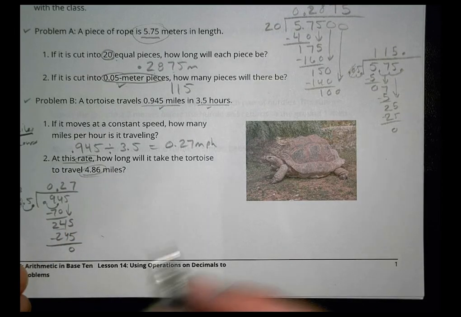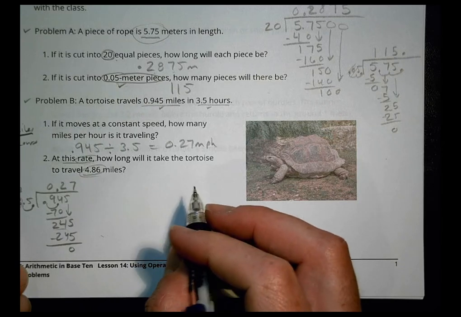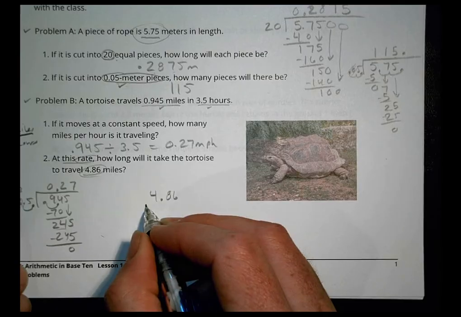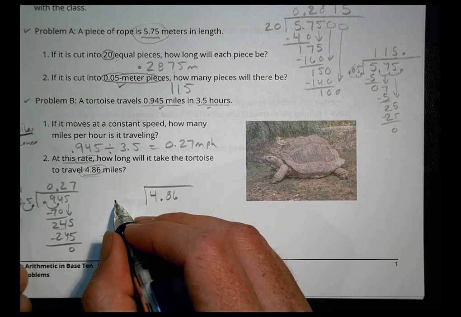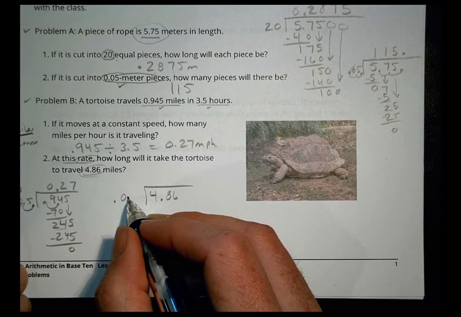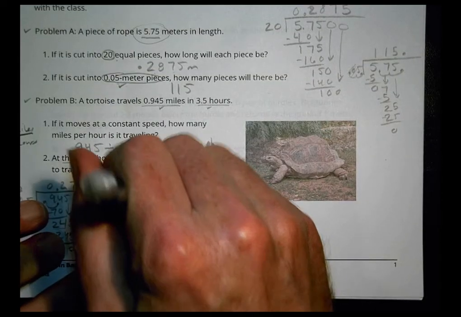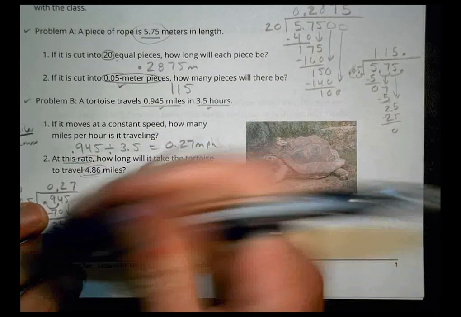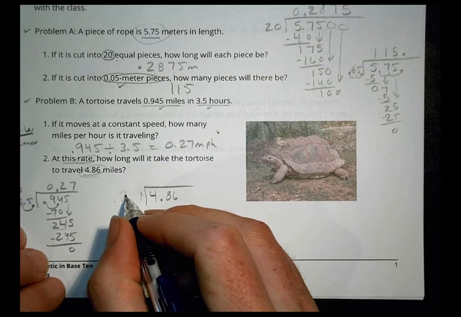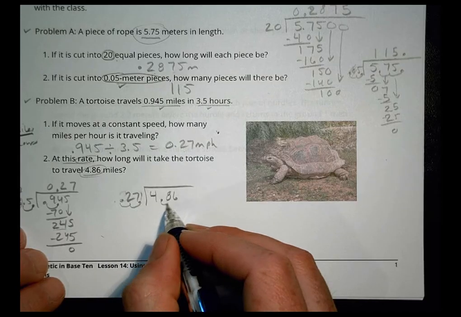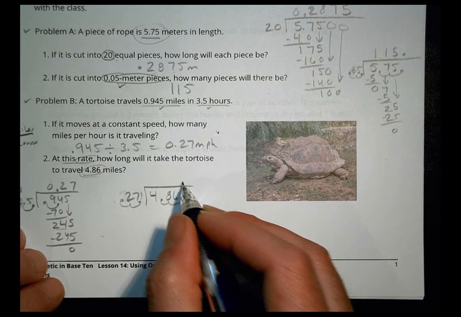Okay, 4.86 miles. So we're going to find out. So we do 4.86 miles, and then we're going to divide that by 0.27. Oh my goodness. Okay, and we're going to move that 2 spaces, move it 2 spaces, and right up away.